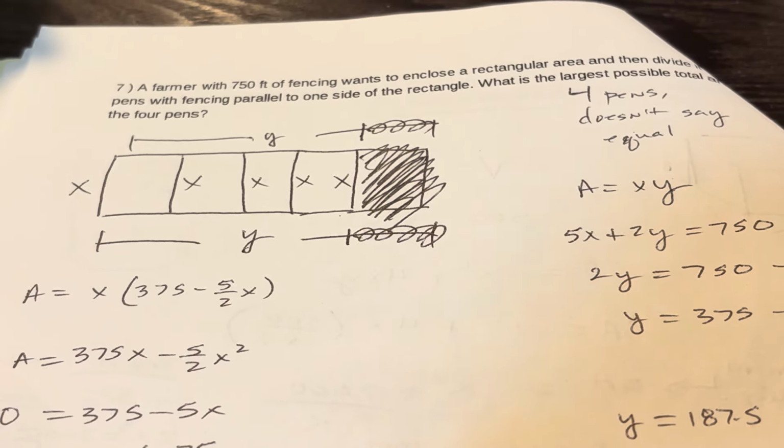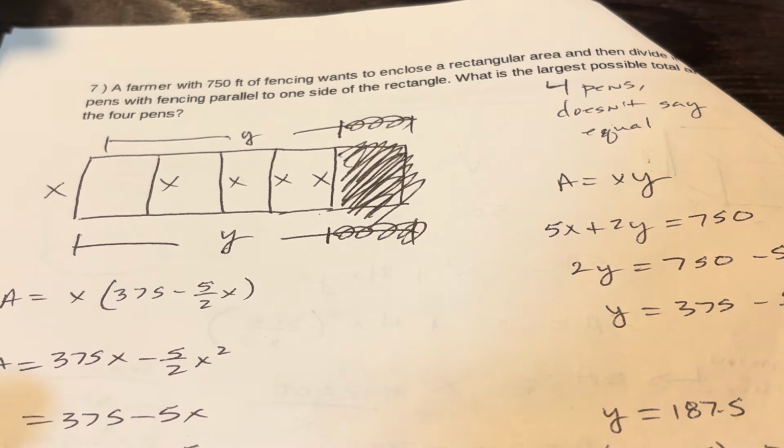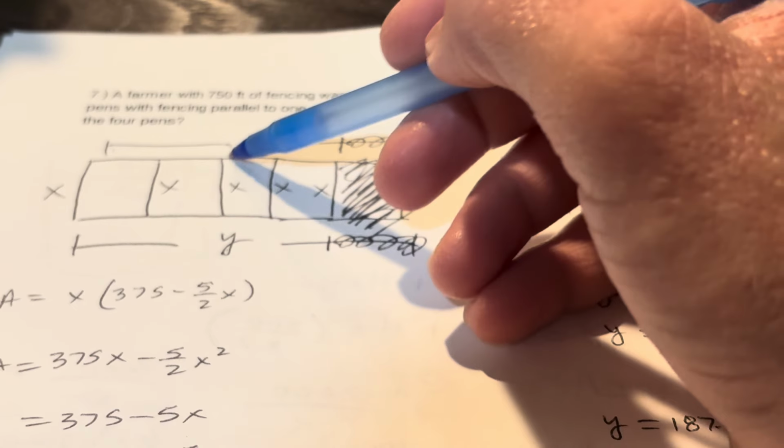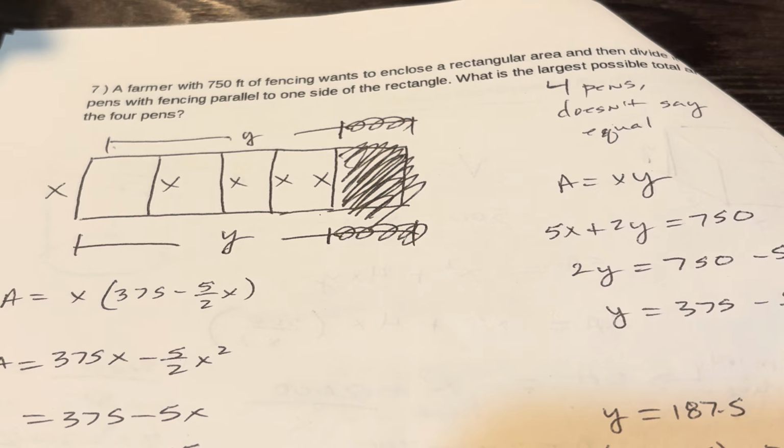We'll talk about 7 later, but notice here on 7 the whole thing needs to be Y, because it just says 4 pins, it does not say that they're all equal in terms of their lengths up here. But we can talk about that one later.